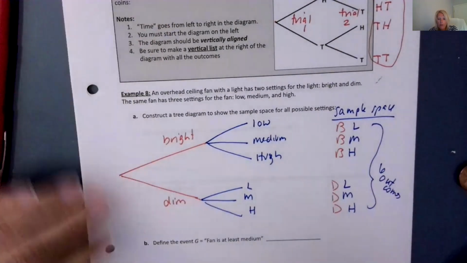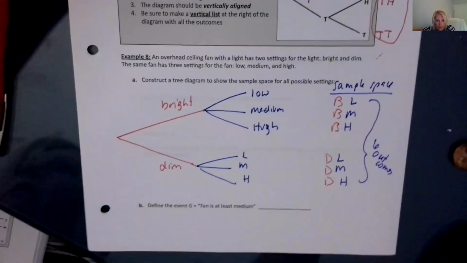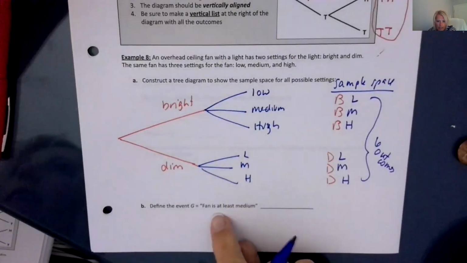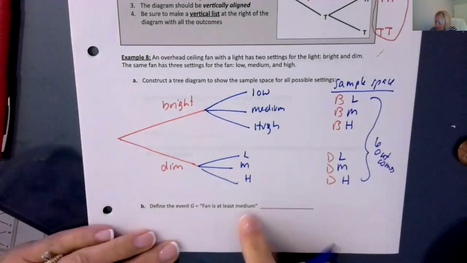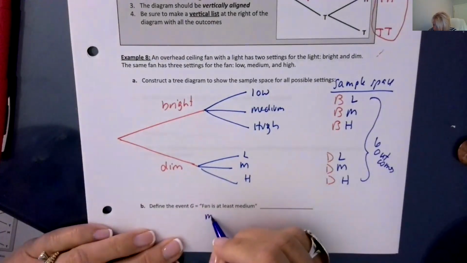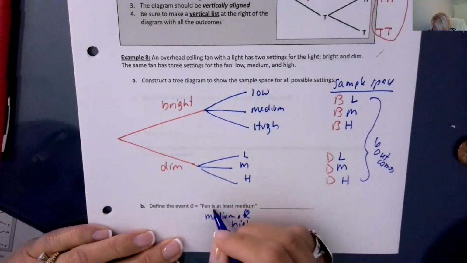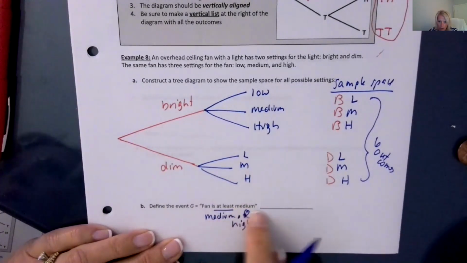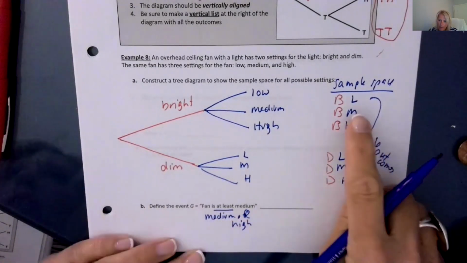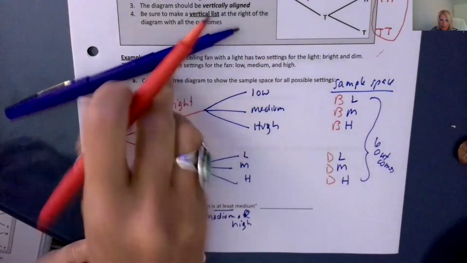Okay, so B at the bottom says define the event G: the fan is at least medium. At least medium means medium or high. At least means you start at medium and go higher. So medium or high. Let's star the ones that would satisfy this.